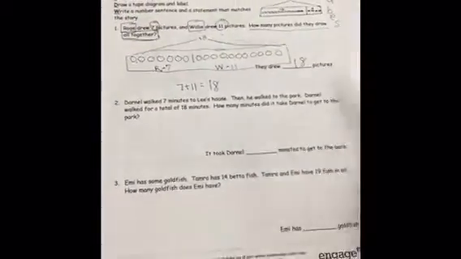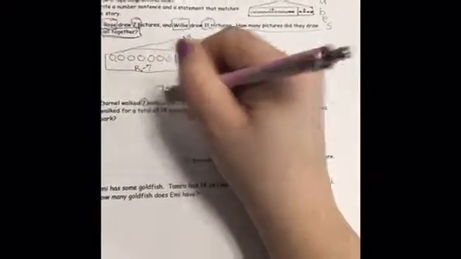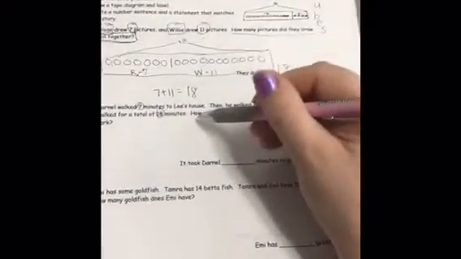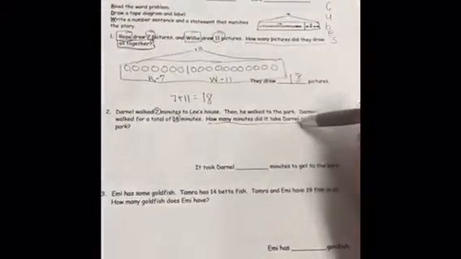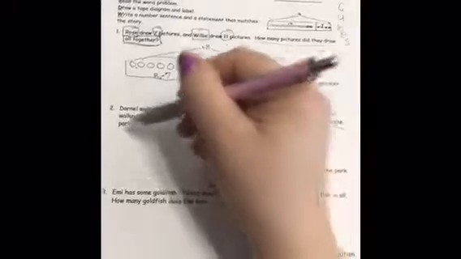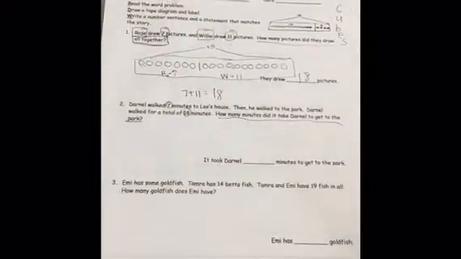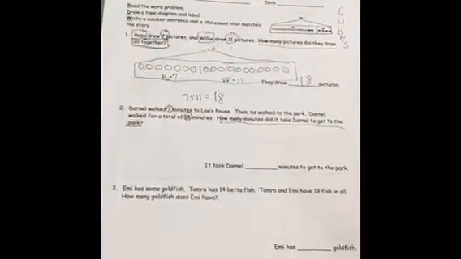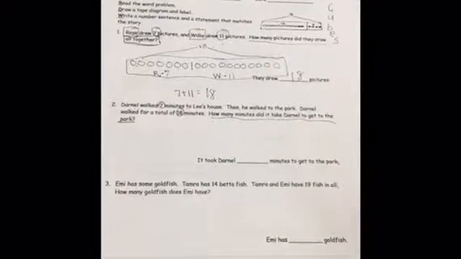So what I need to do first is I'm using my cubes. I'm going to circle my numbers. 7 and 18. Okay. Now I'm going to underline my question. How many minutes did it take Darnell to get to the park? And then B, I'm going to box the keywords. Darnell walked 7 minutes to Lee's house.